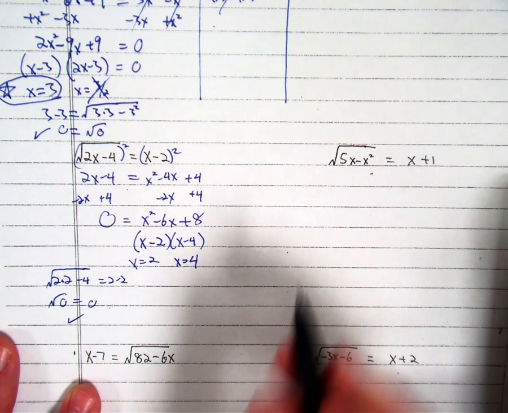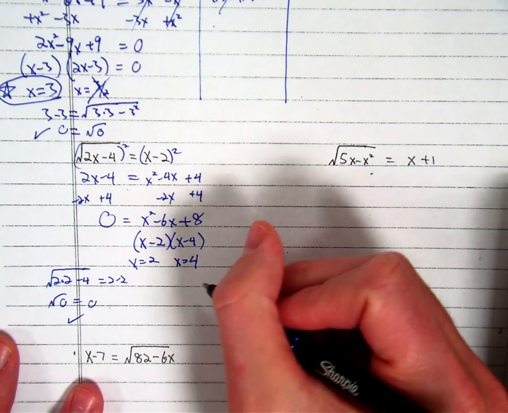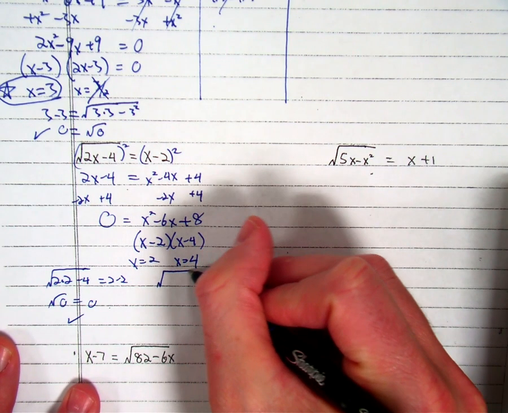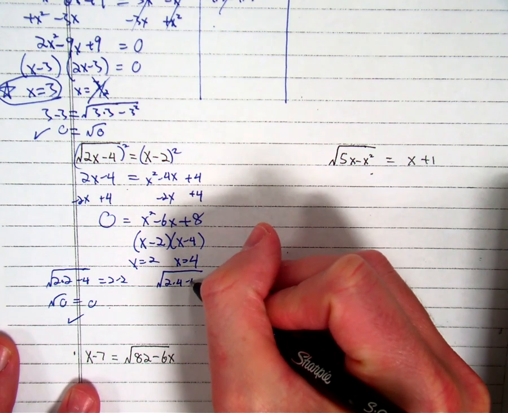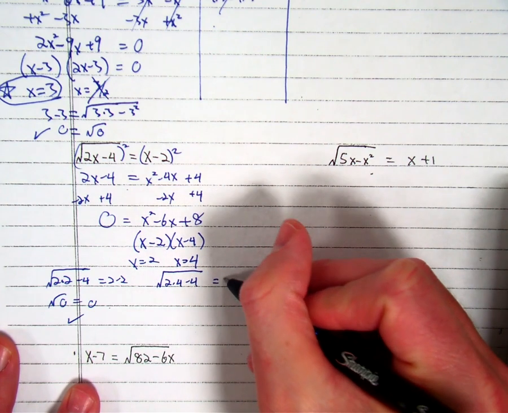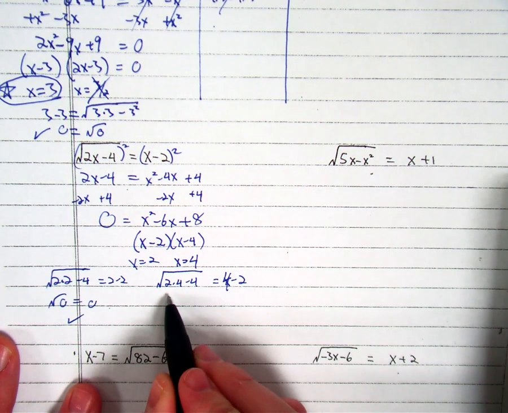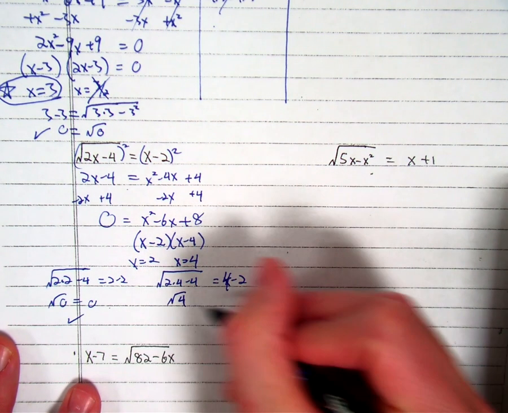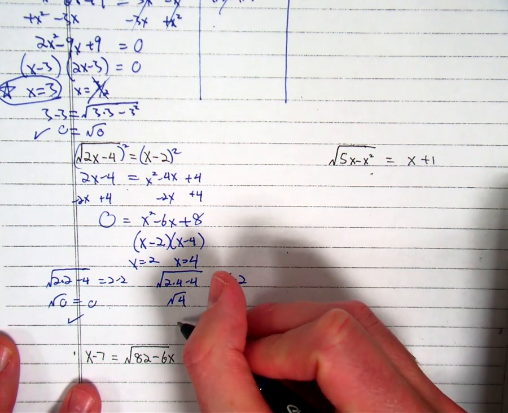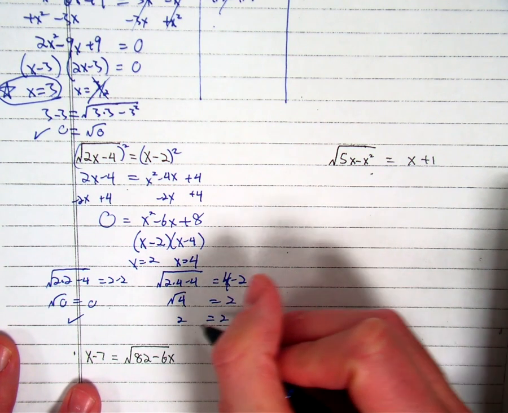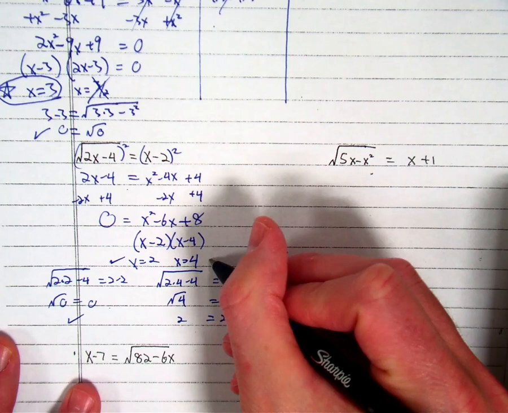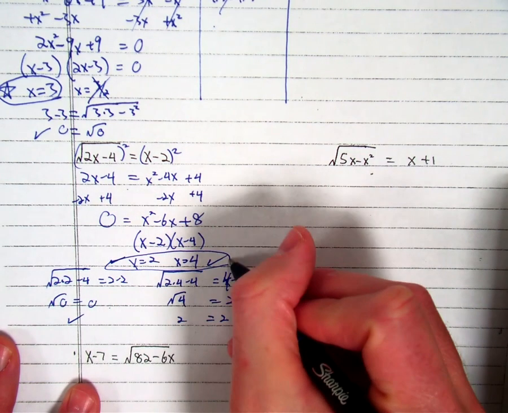That's true. And then if I put 4 in there, 2 times 4 minus 4 equals x minus 2, or 4 minus 2. We'll have 8 minus 4, that's the square root of 4. And again, we're going to get 2 equals 2. And that one's a good one. So those both work. Both are a yes.